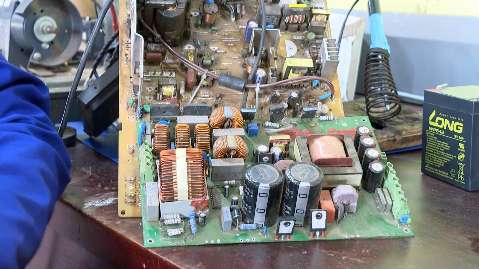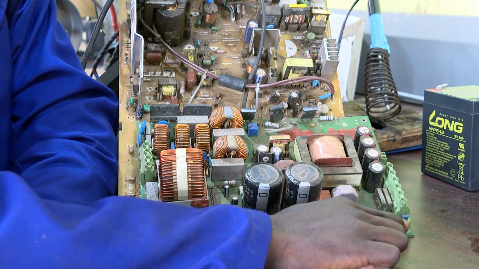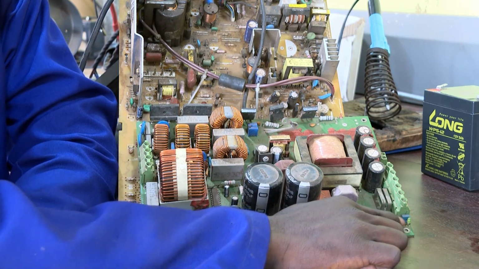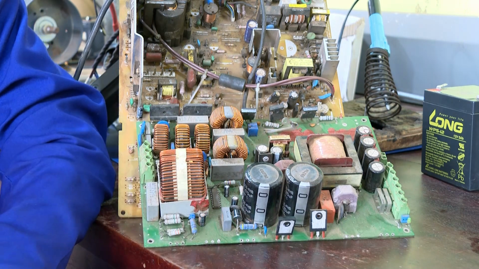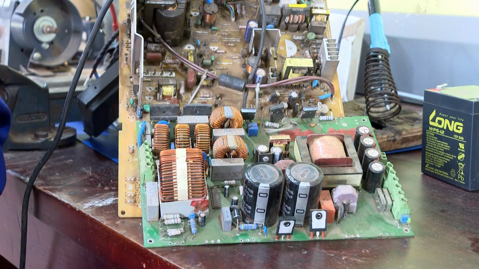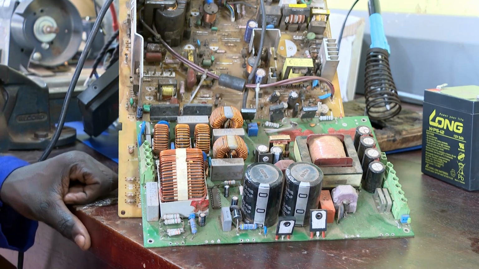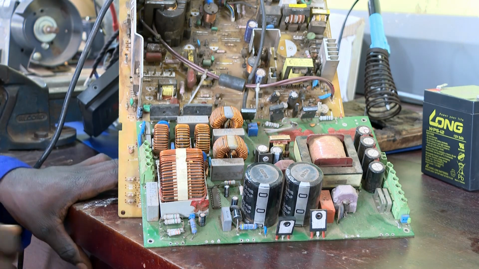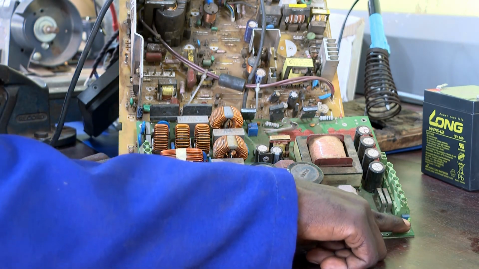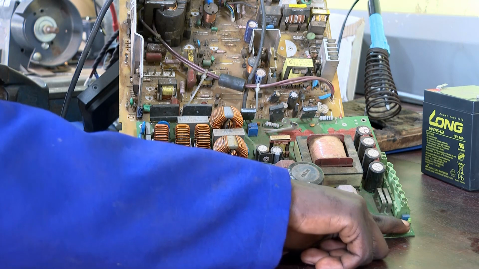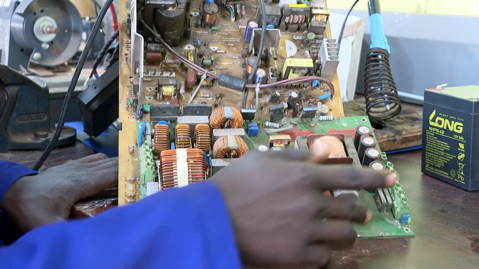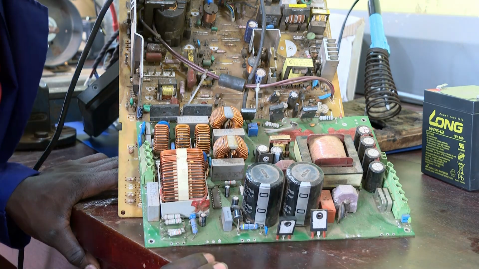We also have this LED here, which falls under diodes. I told you the other time that I have already talked about the different types of diodes and so on. So I think you should go back to our previous videos, and then you will get to know that this is an LED light. That one falls under a diode.